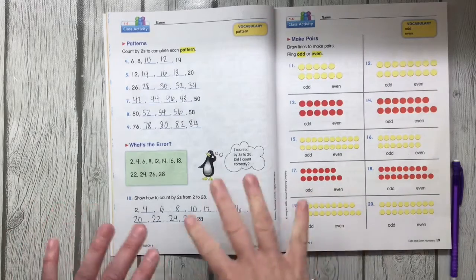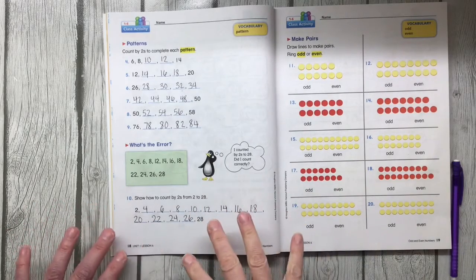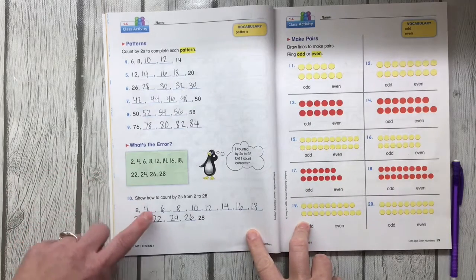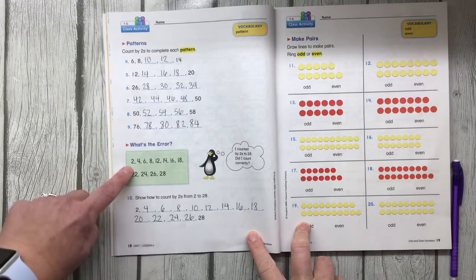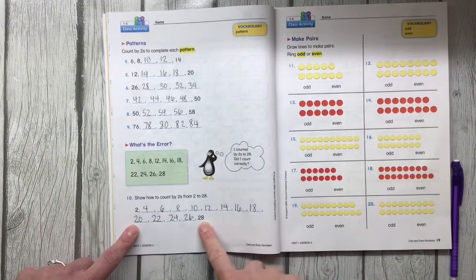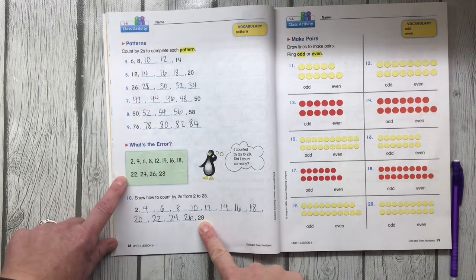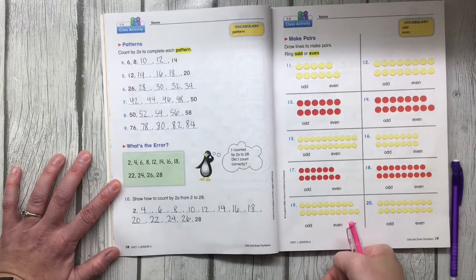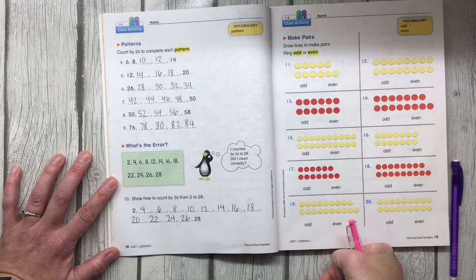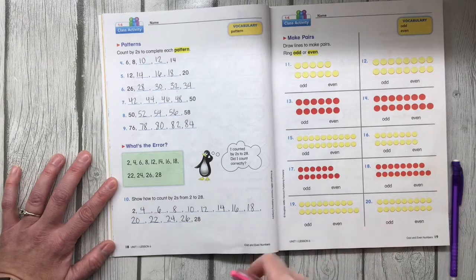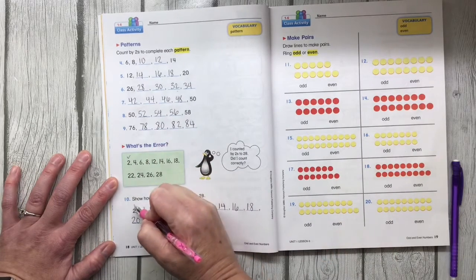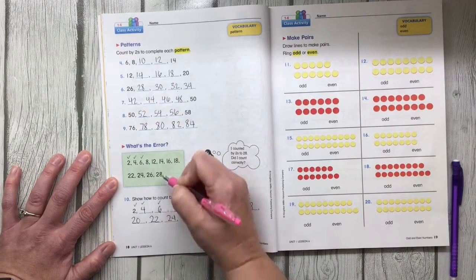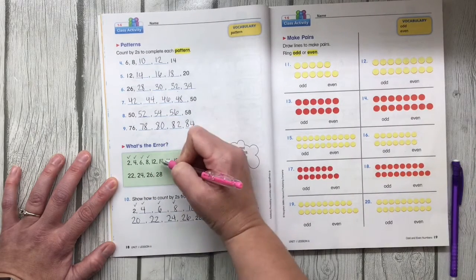Great. I'm hoping that when you finished your page, you were able to look up here and compare your answers with Puzzled Penguin's. Look here to here, sorry. So your answer is here. Puzzled Penguin's answer is right here. And Puzzled Penguin usually makes a mistake that we see a lot of second graders make. So 2, 4, 6, 8.